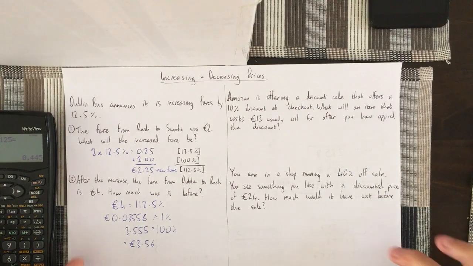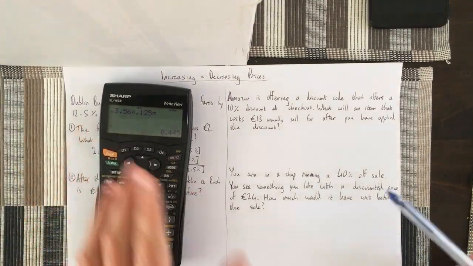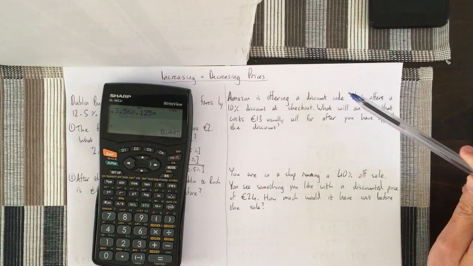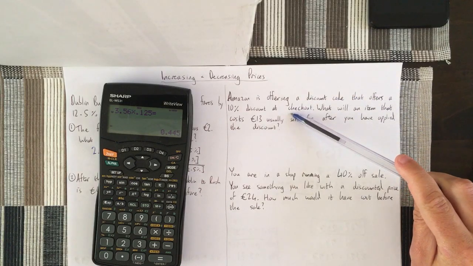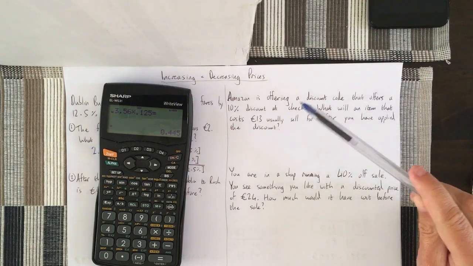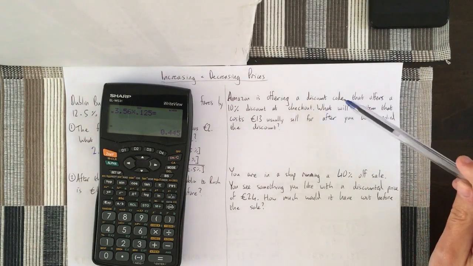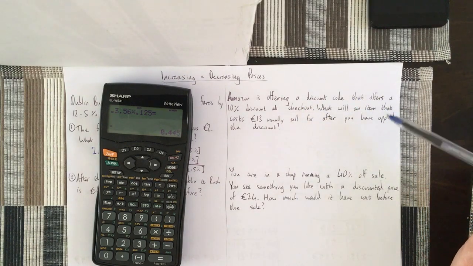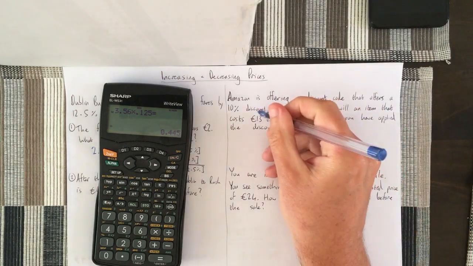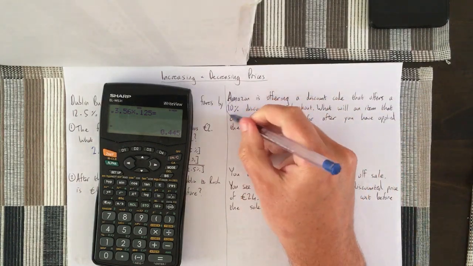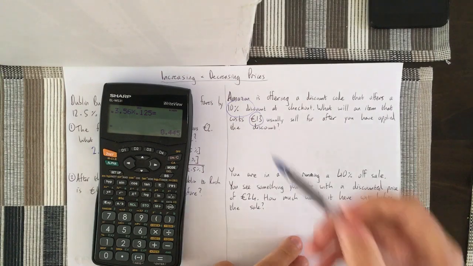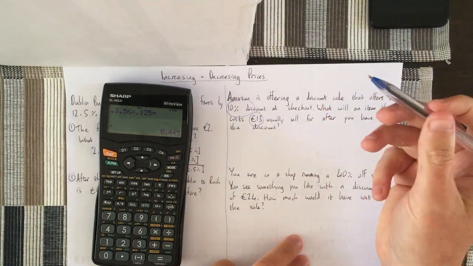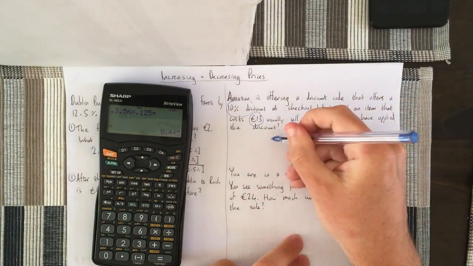Over here, then, we're going to see a similar thing. So Amazon is offering a discount code that offers a 10% discount at checkout. What will an item that costs €13 usually sell for after you have applied the discount? So it usually costs €13. They're going to give you a 10% discount, so get 10% of €13 and take it away.